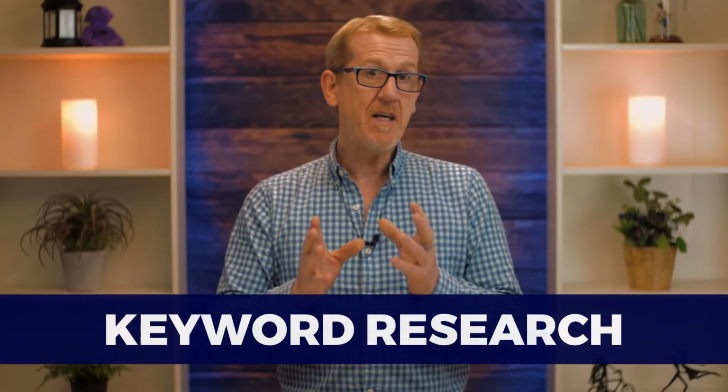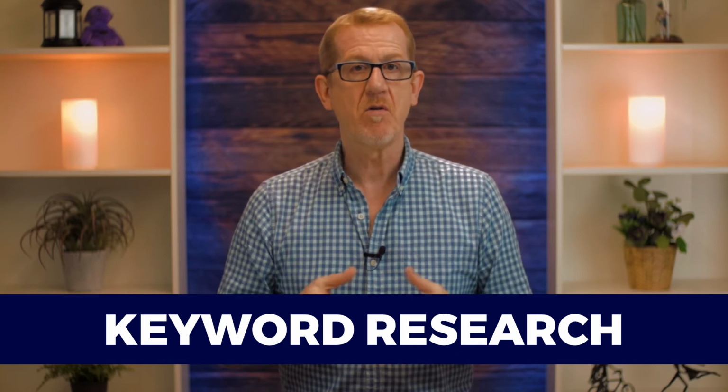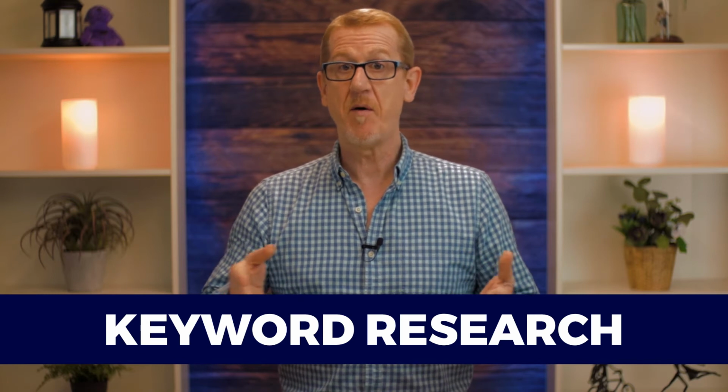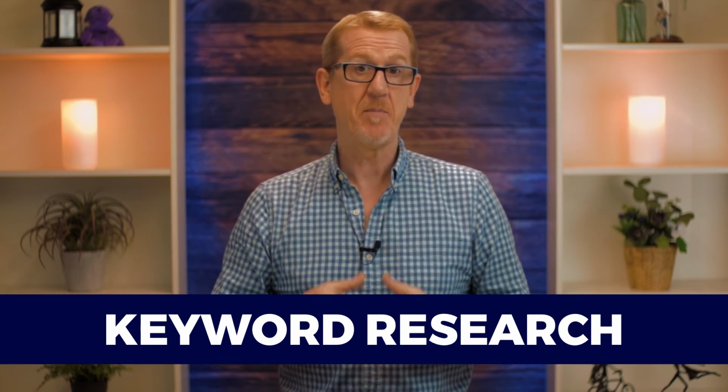So let's go through keyword research. Keyword research comes in many forms depending on what you're trying to achieve. Carrying out keyword research is different when writing a blog post, web page, or landing page compared to social media and internet browsers PPC ads.